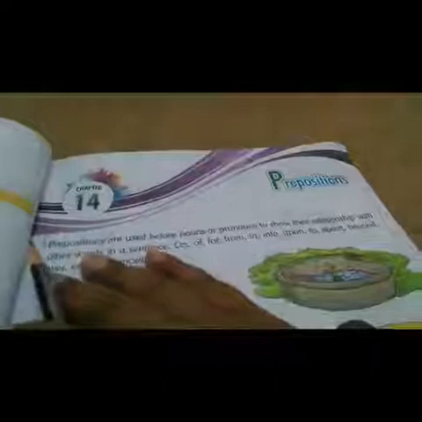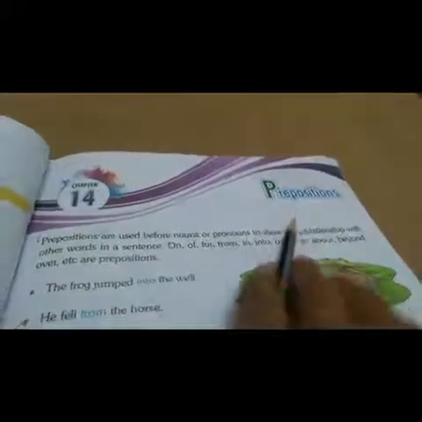Now I hope you have understood what prepositions are, but let us go through the book now so that prepositions are more clear to all of you. Let us begin with chapter 14, prepositions. It's on page number 47.